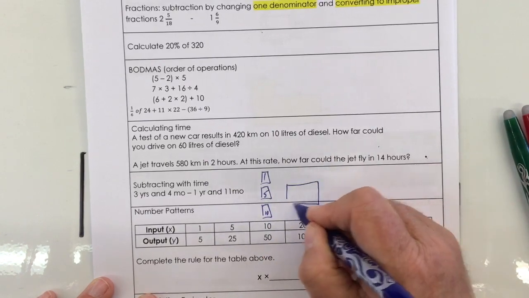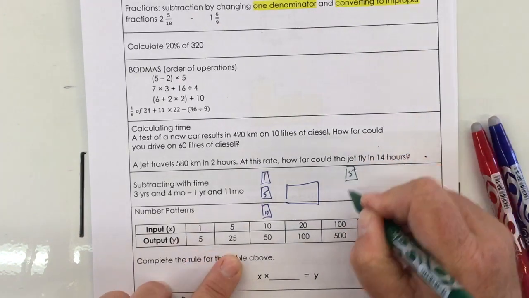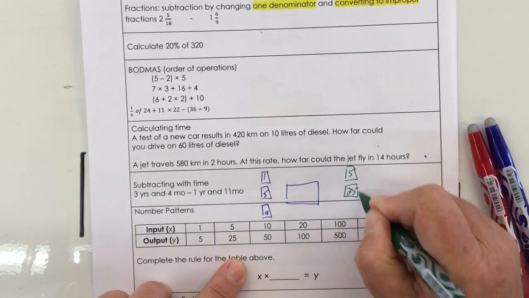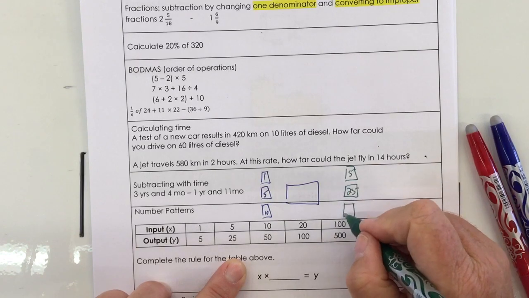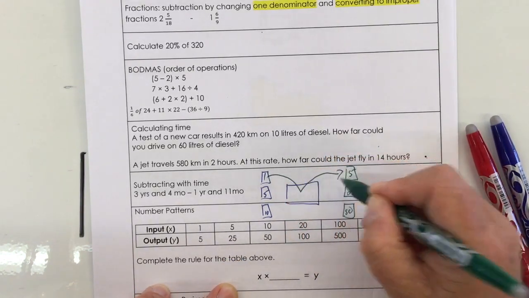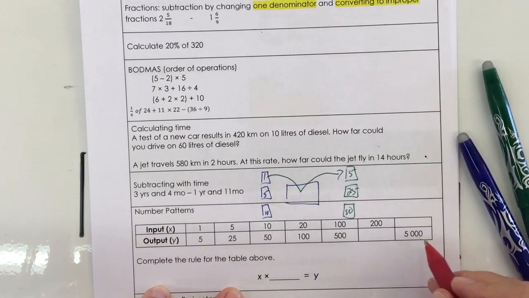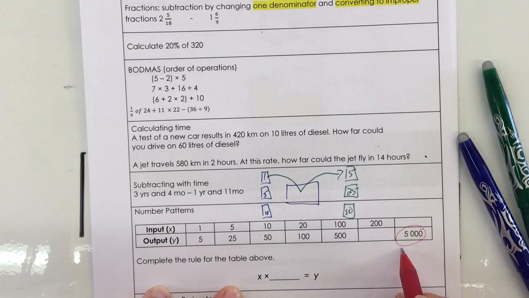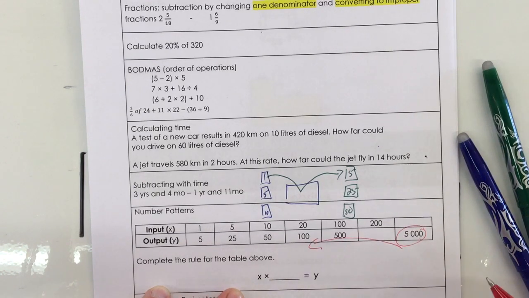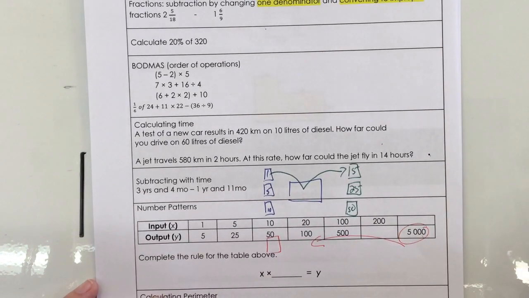Your rule would come in the middle, and the 5, 25, 50, etc. would go in, and you'd go from there to the rule and out. If you've got this at the bottom, 500, you must do the opposite to the rule to get the missing number on that side. You've been doing these for like the last 100 years. So, moving on.